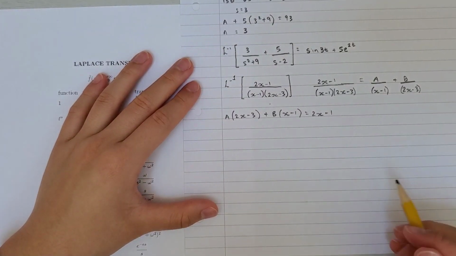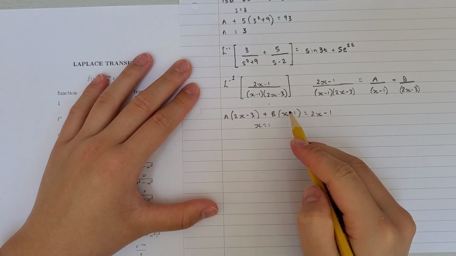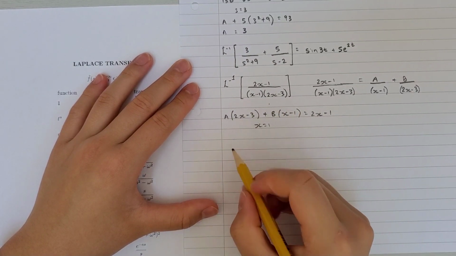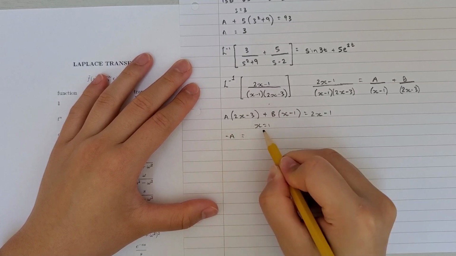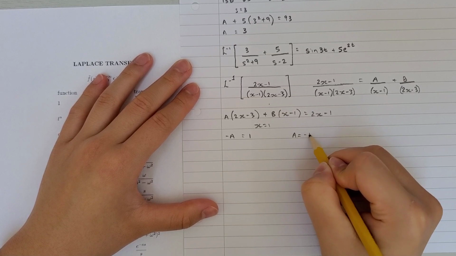If we substitute in x equals 1, this term becomes 0, so we would have minus A equals 1, so A equals minus 1.